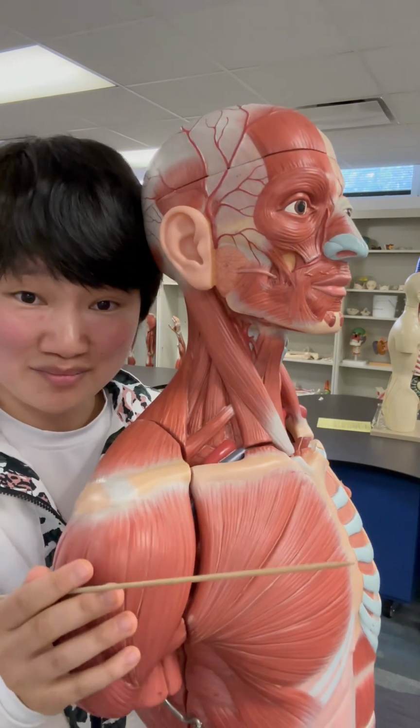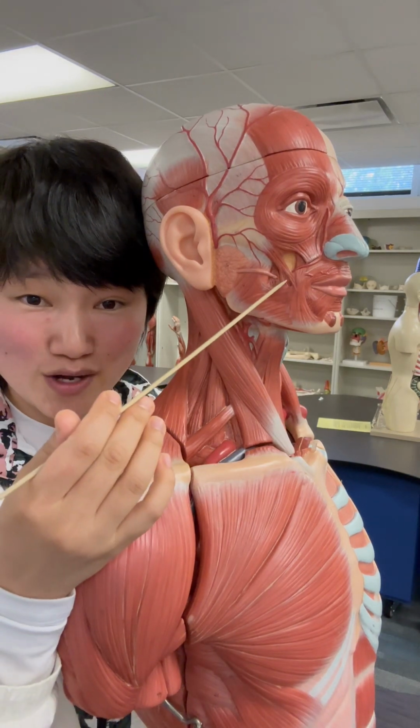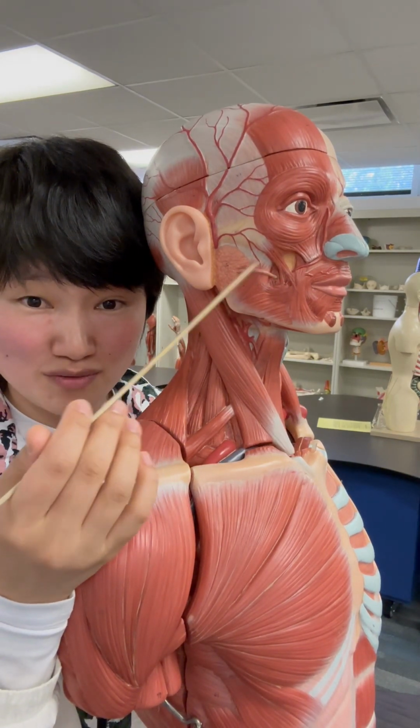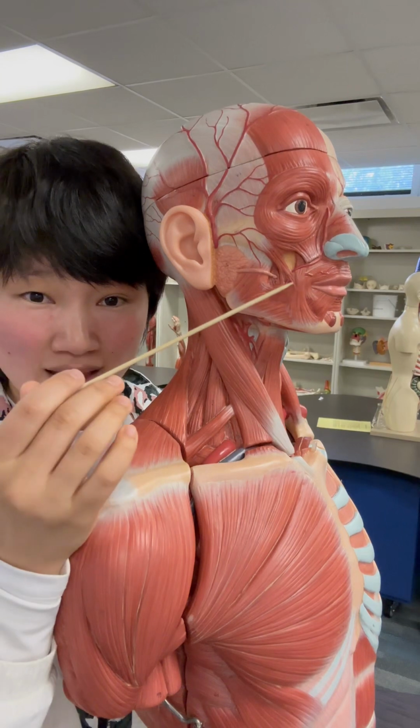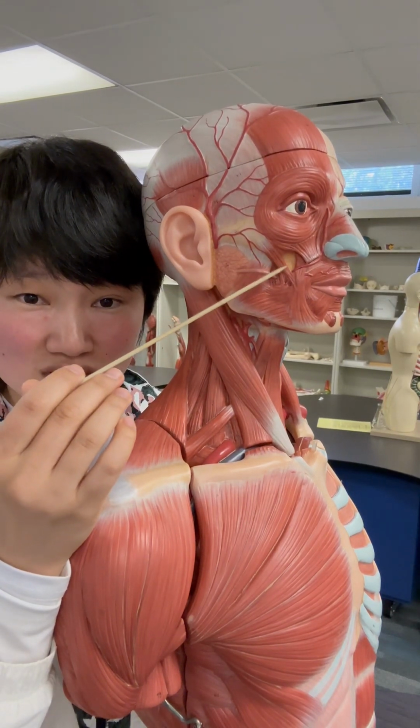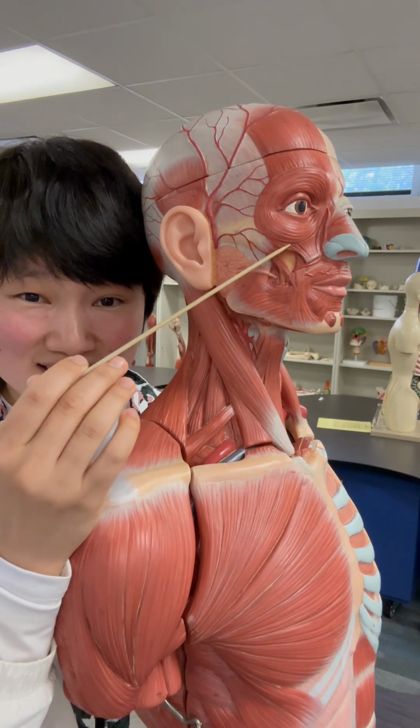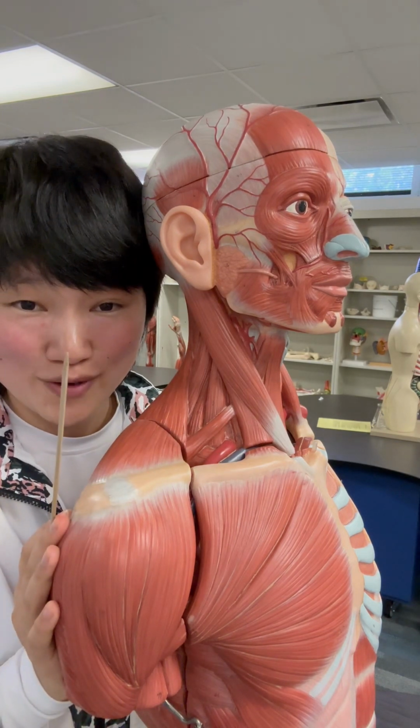The smiling muscle right here is risorius. Muscle fibers go horizontally. And over here is your zygomatic major. Above that is zygomatic minor. They are the real smiling muscles.